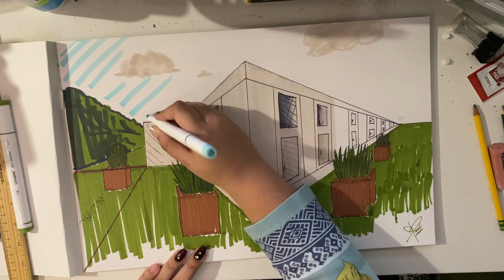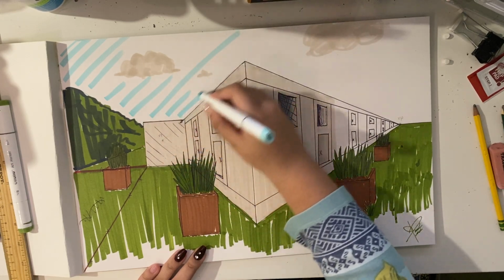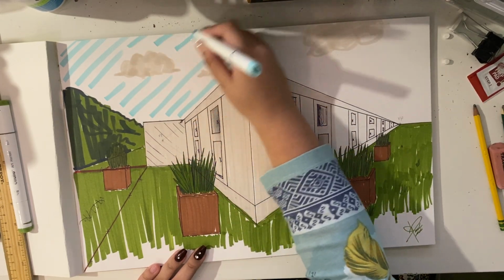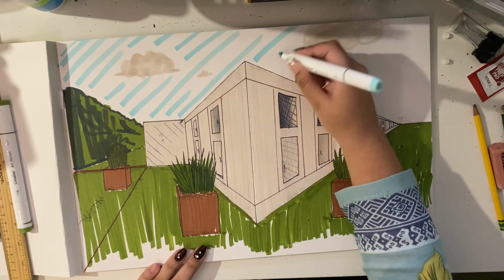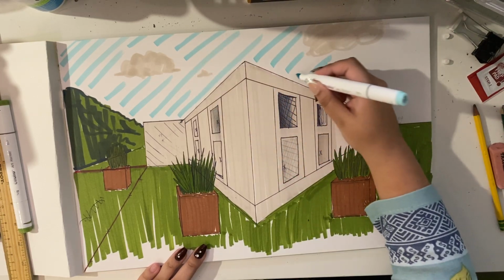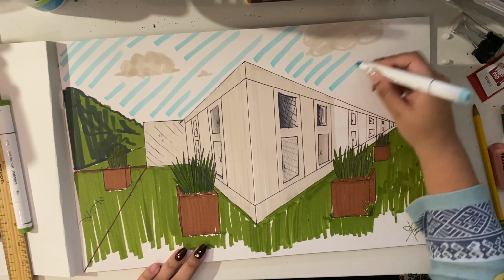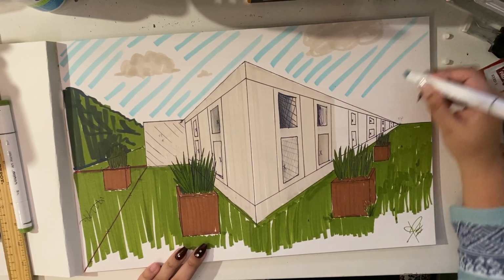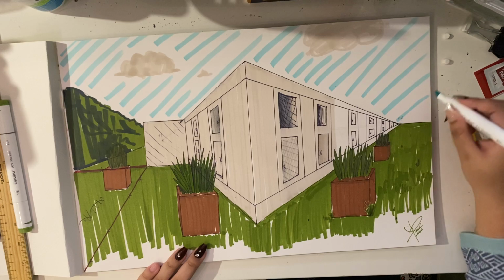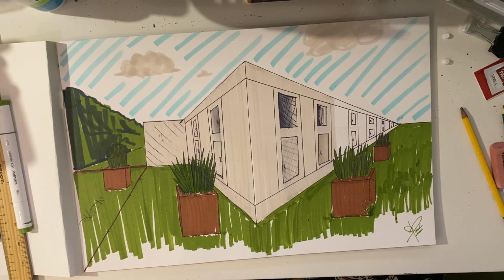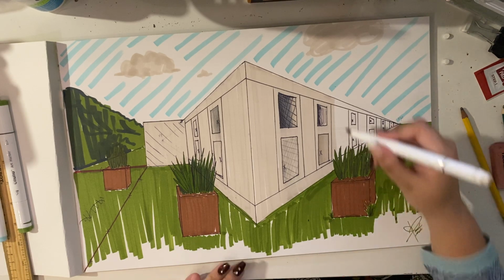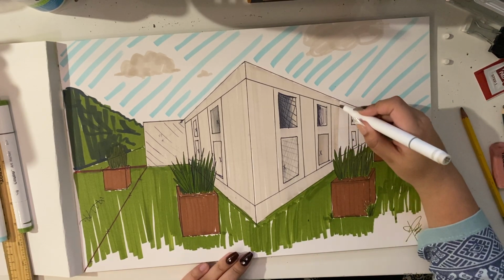So you know, this is how the end result would be in real life. And ideally I would finish coloring the thing and not be lazy, so let's do that.